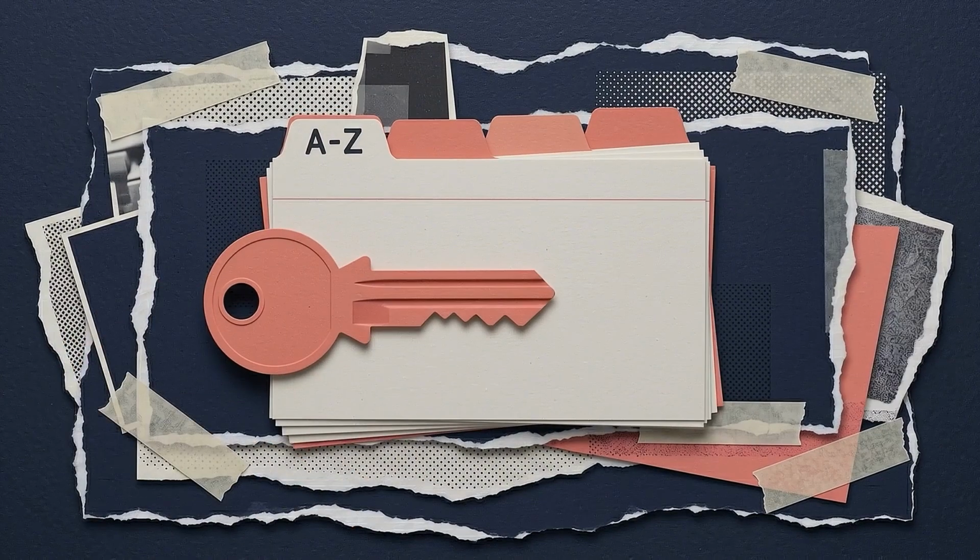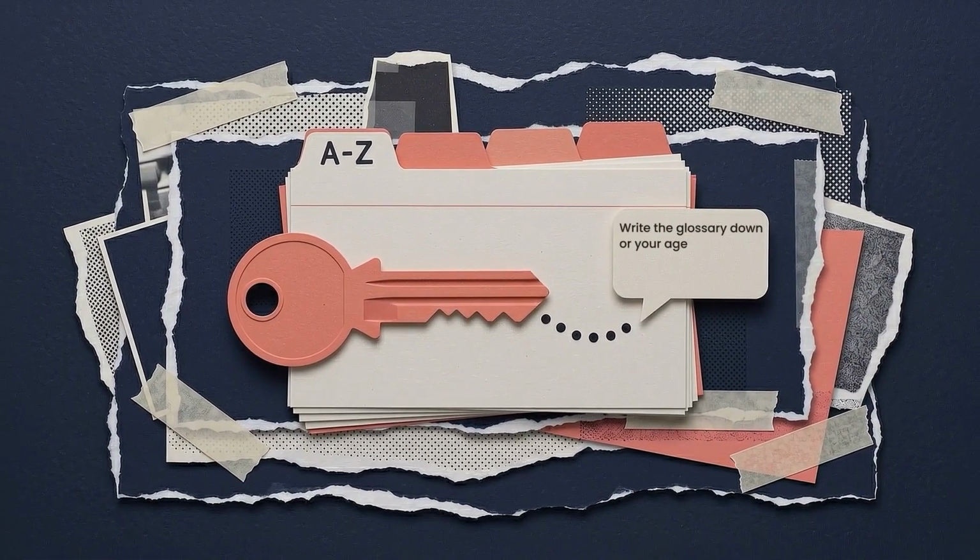Every company runs on acronyms only its own people understand, and an AI has nothing to train on. Write the glossary down, or your agents will never speak your language.